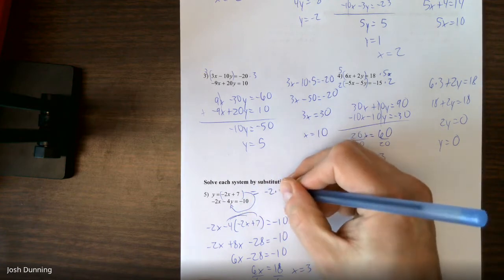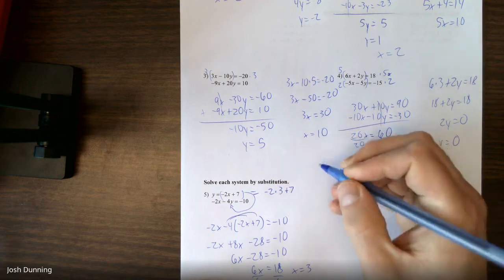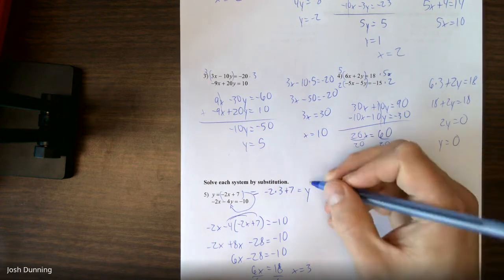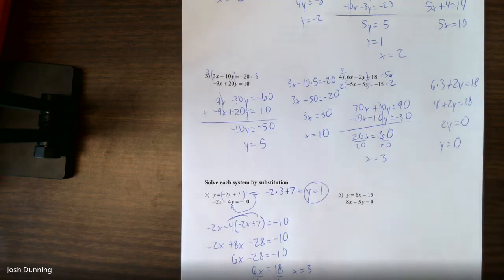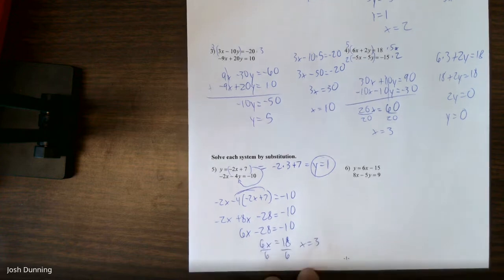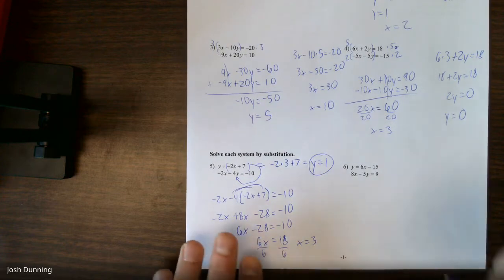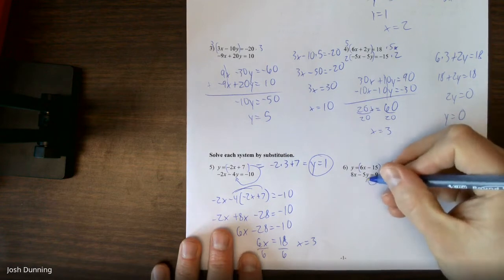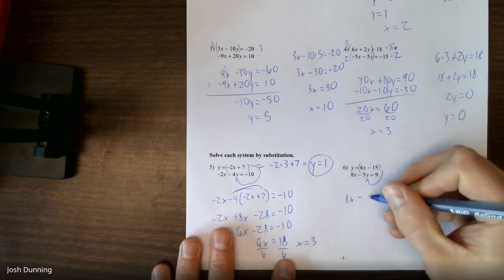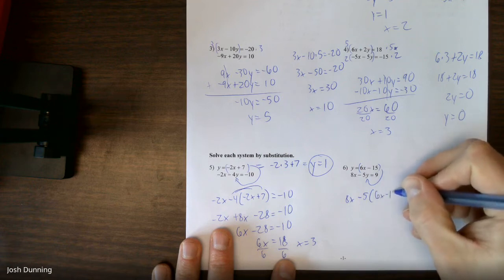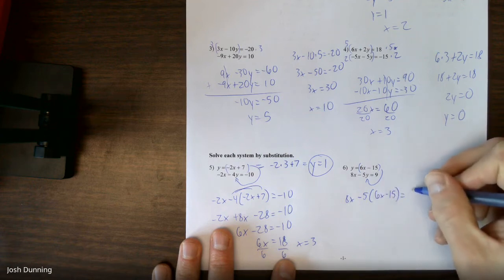I'll use the top. Negative 2 times 3 is negative 6 plus 7. 1. Y equals 1. Oops. Now, substitution again. Replacing y with 6x minus 15 completely.